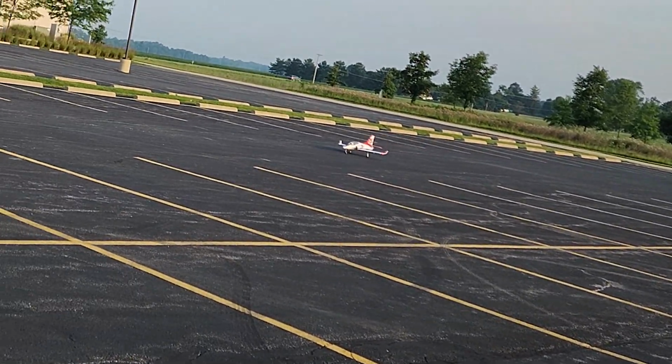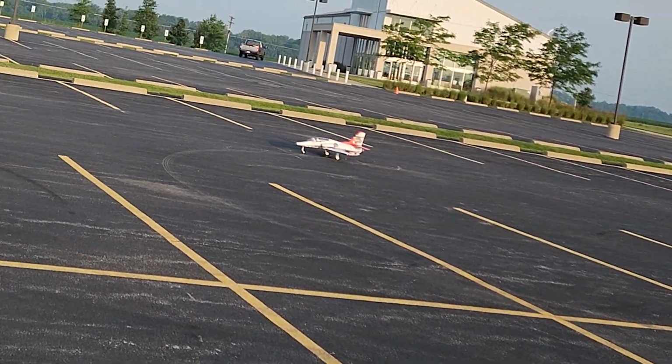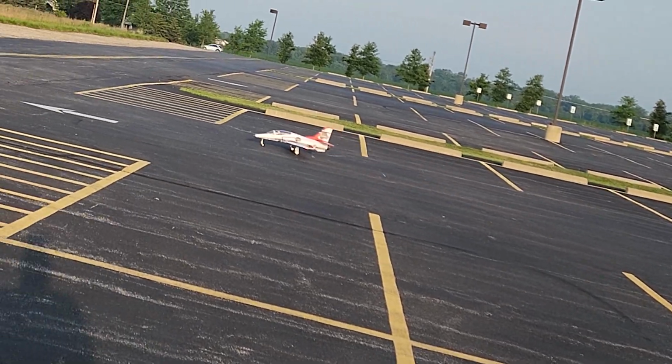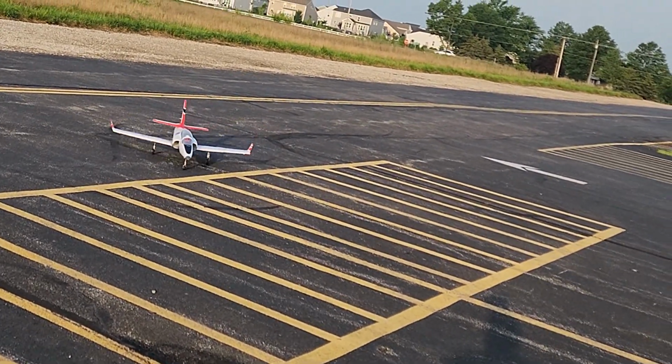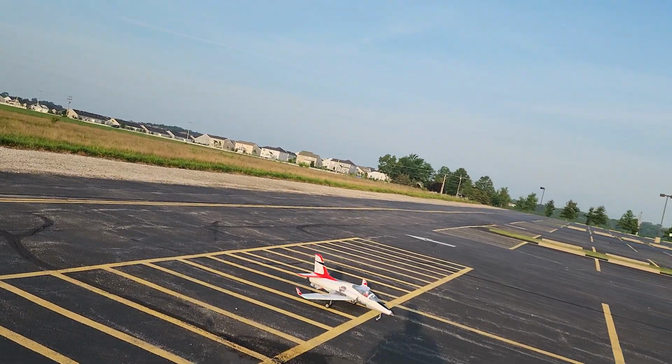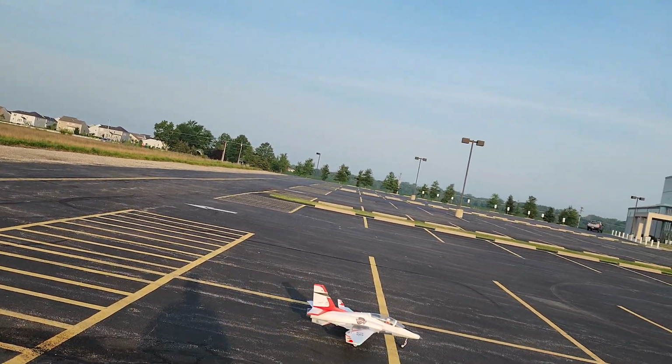So the only thing that would be better is if it had brakes, right? But the reverse thrust is working. It's getting it stopped. I'm obviously going to have to fix that one retract now.